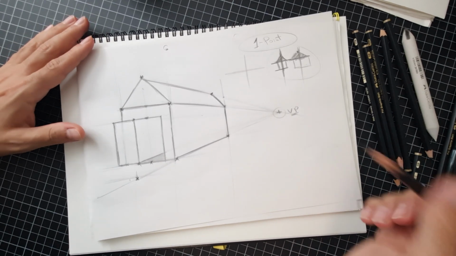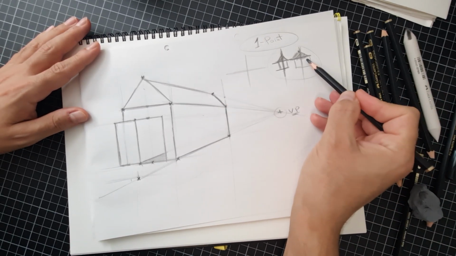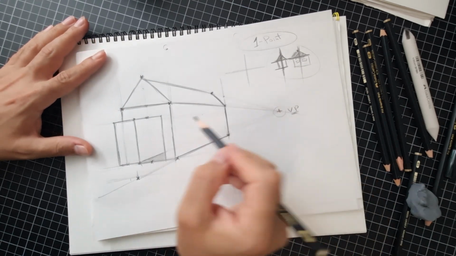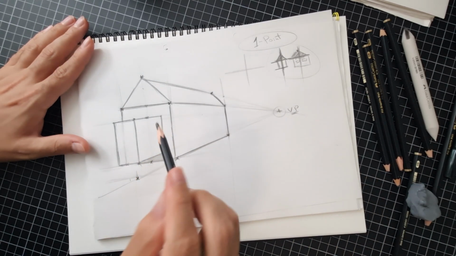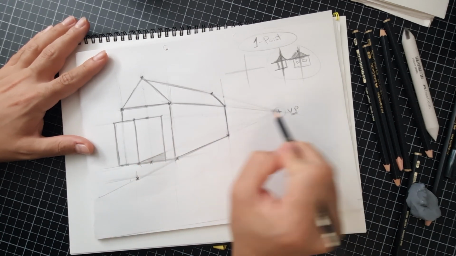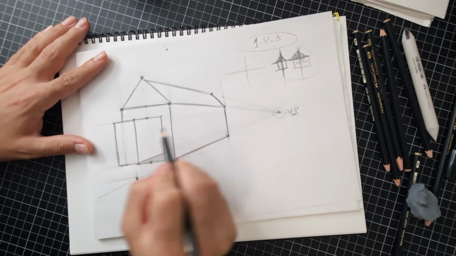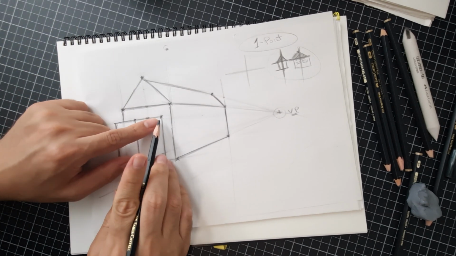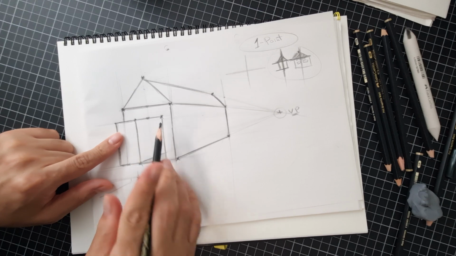Let's say we want to have 2 windows, okay, like here and here. Before doing anything, we need a point to connect to the vanishing point to tell us where our window will be. So let's use this point, because this point is in a very good location that we can use.